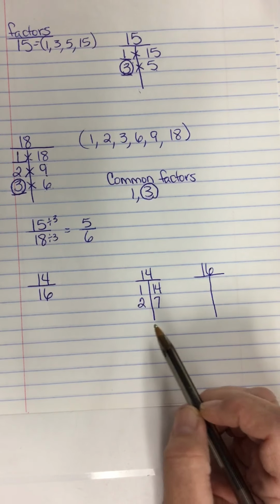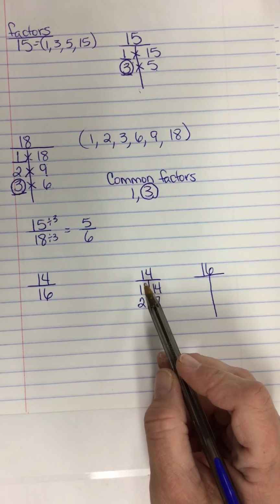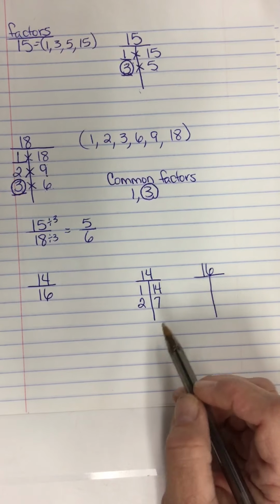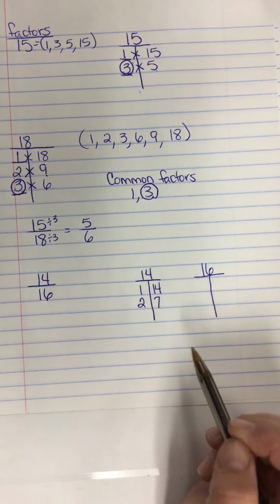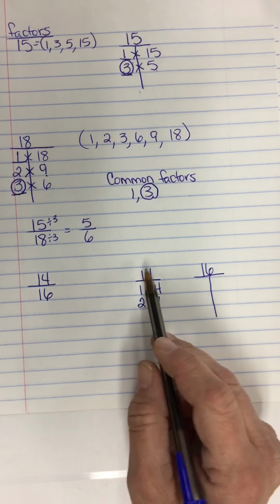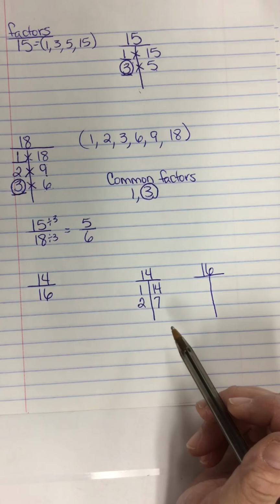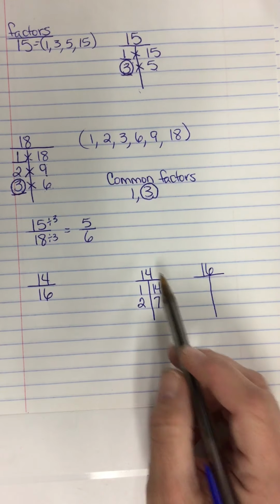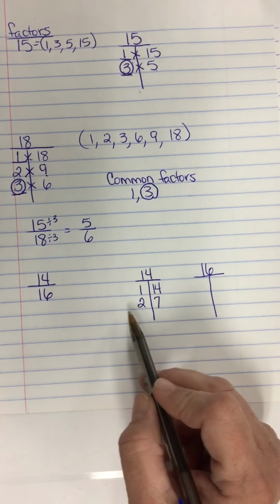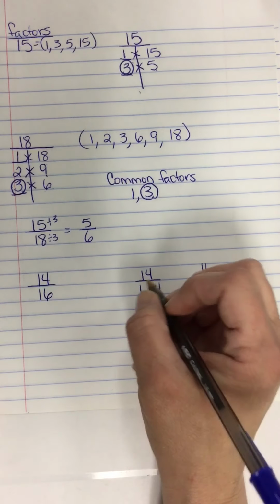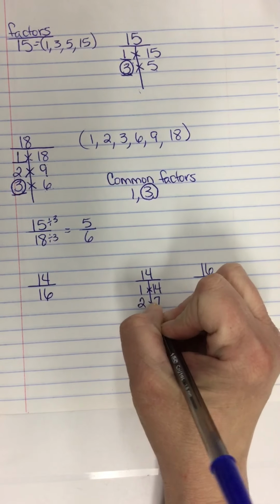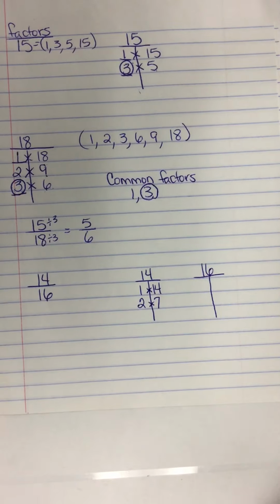Nope, that doesn't work. 4, 8, 12, 16. Nope. 5, nope. 6, nope. 6 times 2 is 12, 6 times 3 is 18. So nope, this is all the factors that I can get for 14. And if you like to put the multiplication sign in between, that's fine.